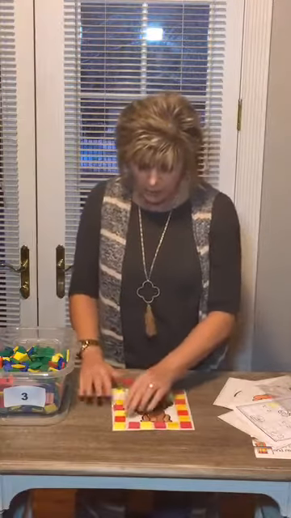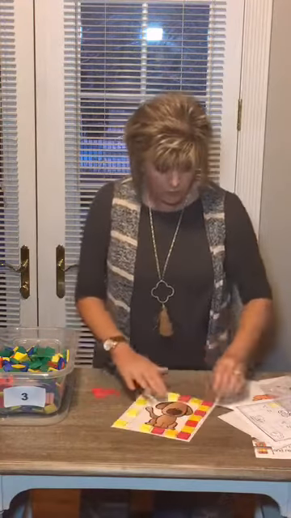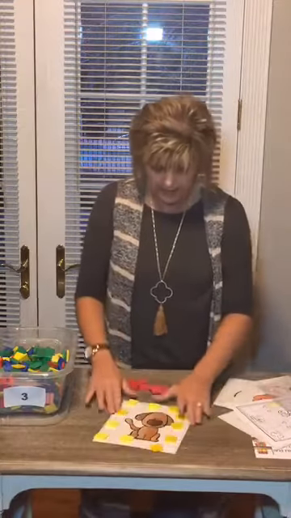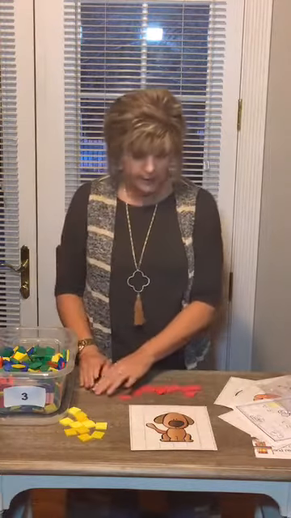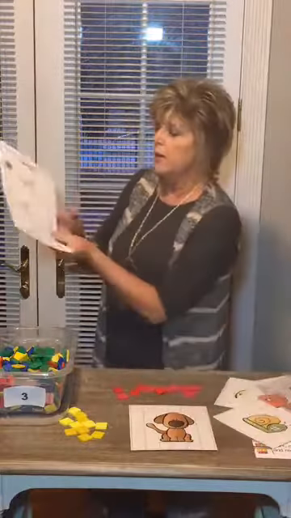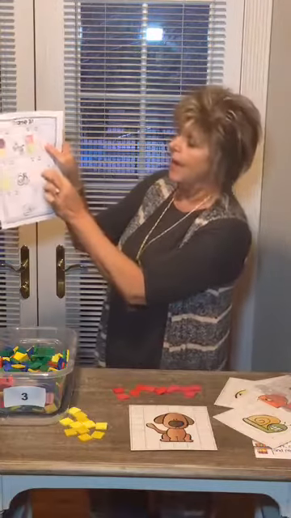Then what I'm going to do is I'm going to sort. So far we've worked on sorting. We've worked on patterning. Don't you just love it when one activity does more? All right. Then we're going to count. 2, 4, 6, 8, 10, 11. So I would come right here and I would color this in red and write an 11.